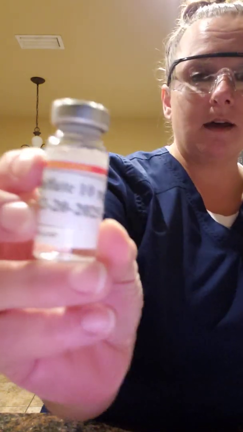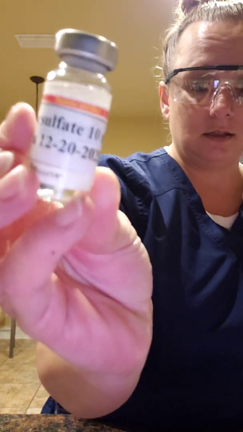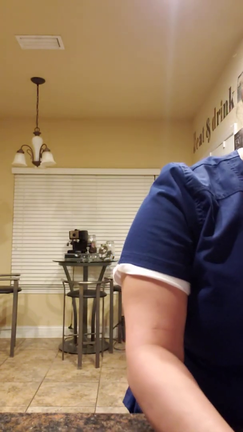Now we'll perform hand hygiene. I will get the right medication from the drawer. Morphine sulfate, 10 milligrams per 1 milliliter, 12/20/25 is the expiration date, so it is still in date. I will get a 3 milliliter syringe, blunt tip cannula, and 23 gauge needle.